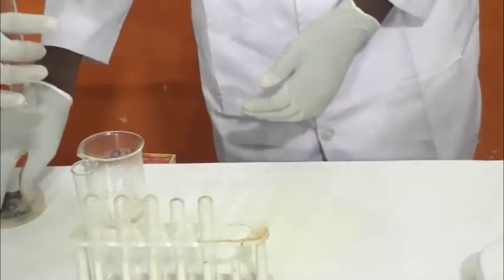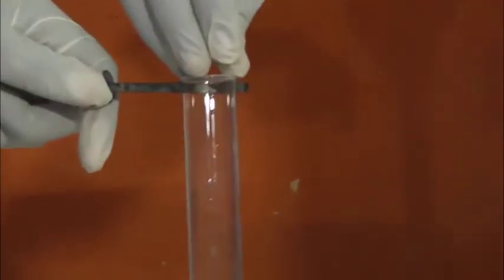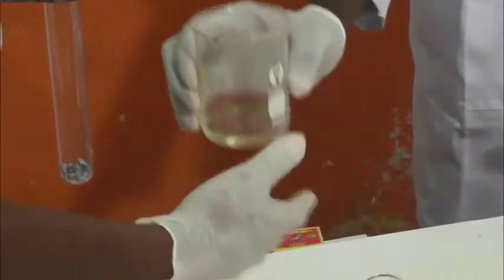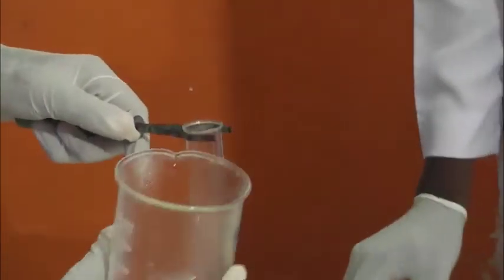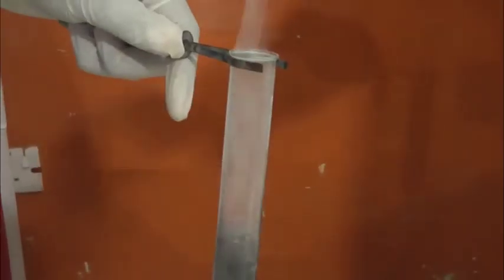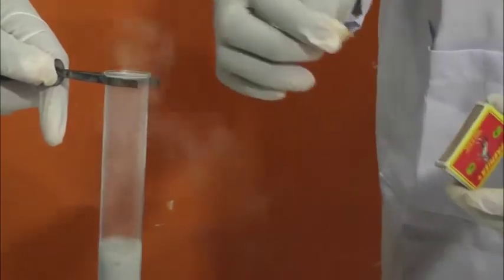Then you take your zinc and pour it into the test tube gently. Then you take the hydrochloric acid and pour it into the zinc for the reaction to take place. Then, as you can see, this is the liberation of hydrogen gas. It is going to create a pop sound when the naked flame is brought close to it.